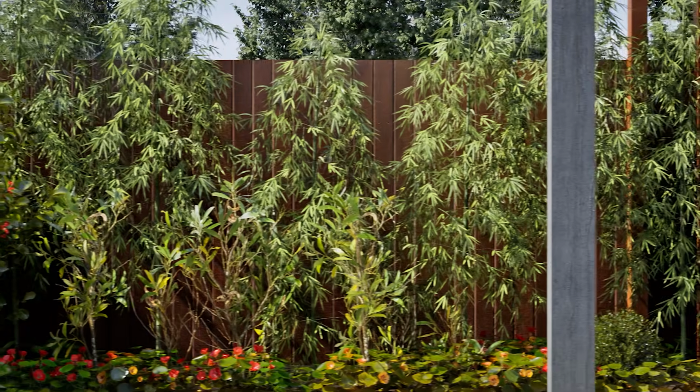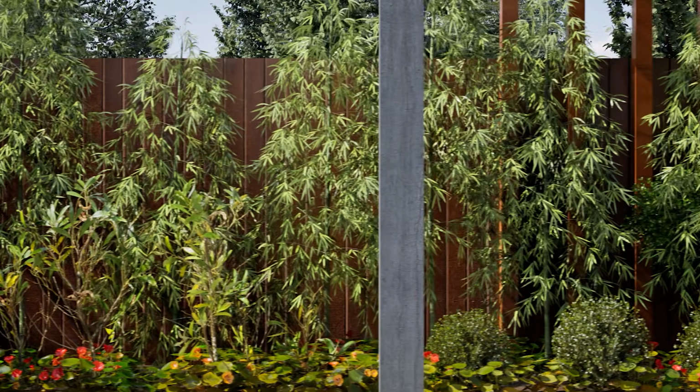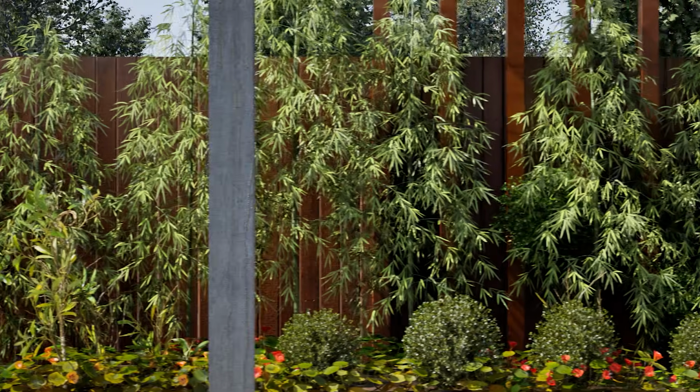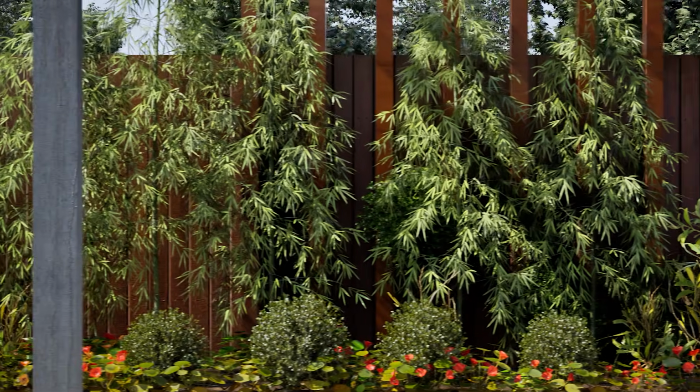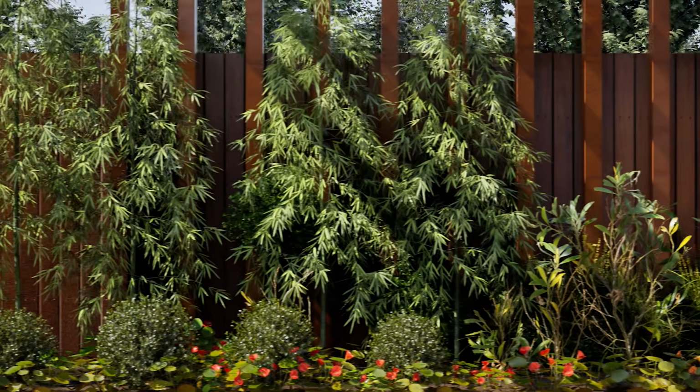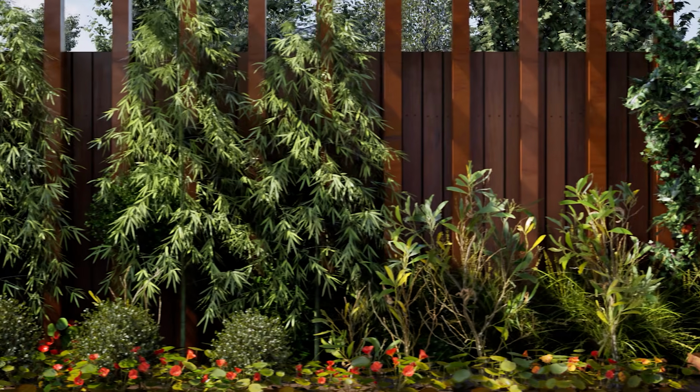Hi all, welcome to today's tutorial on vegetation scatter options. We will cover all of the different ways to place vegetation into the scene so that you can pick the workflow that works best for you.